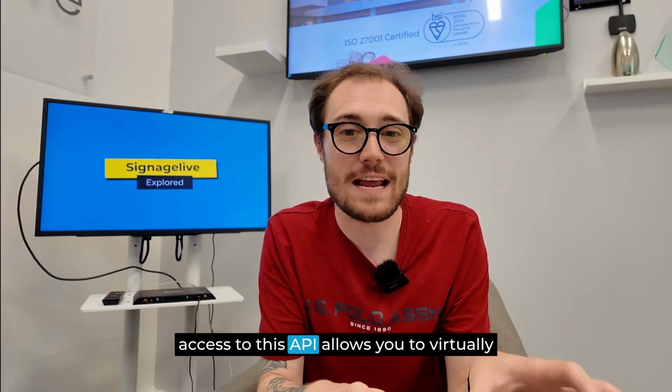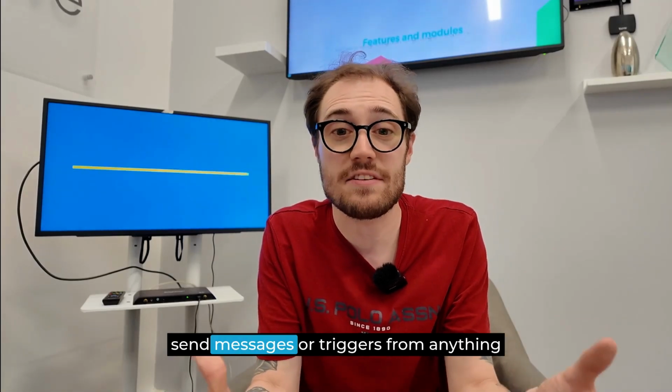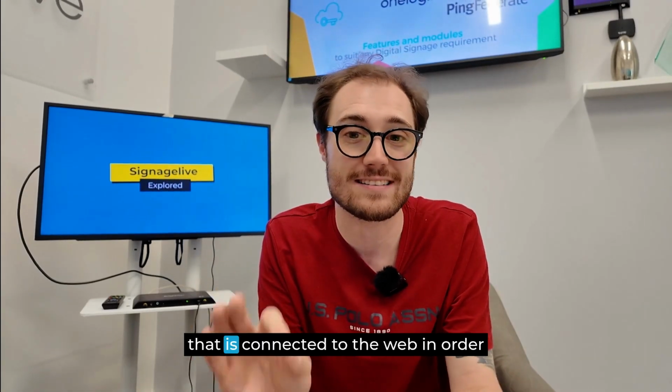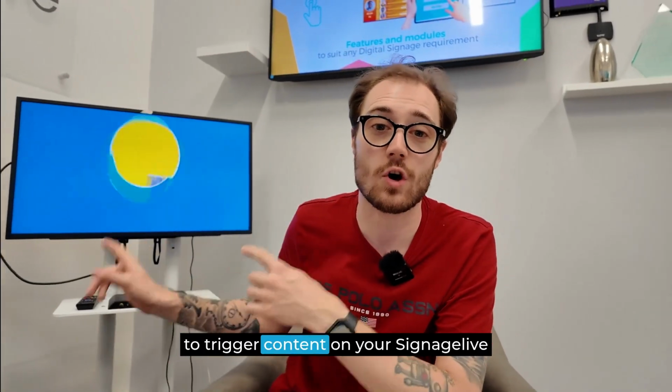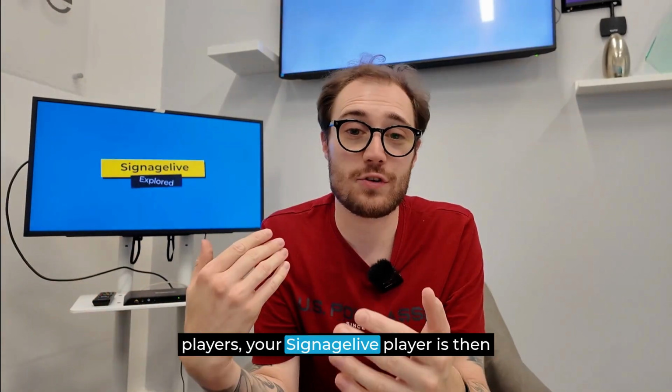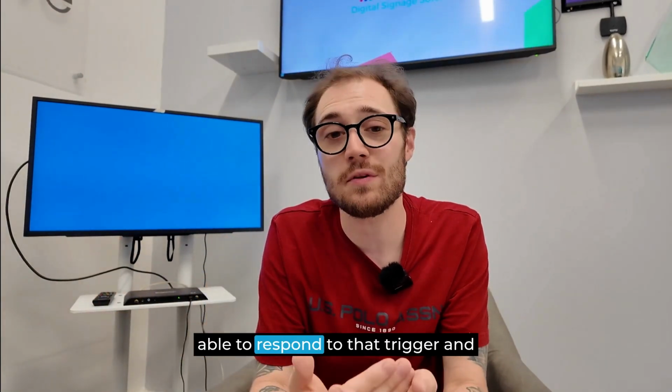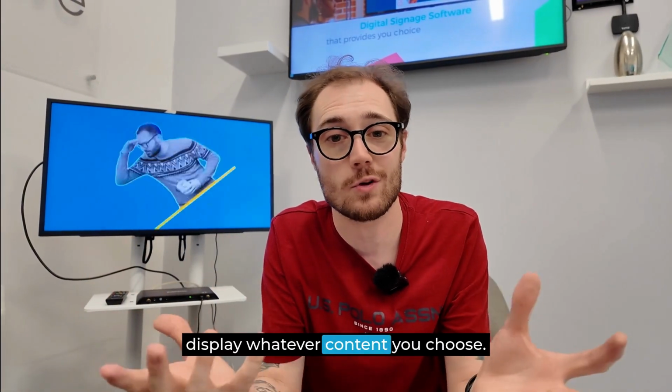Having access to this API allows you to virtually send messages or triggers from anything that is connected to the web in order to trigger content on your Signagelive players. Your Signagelive player is then able to respond to that trigger and display whatever content you choose.